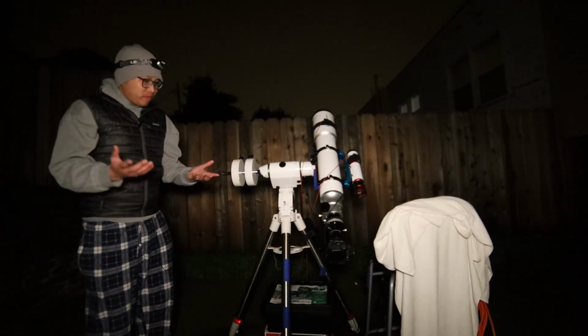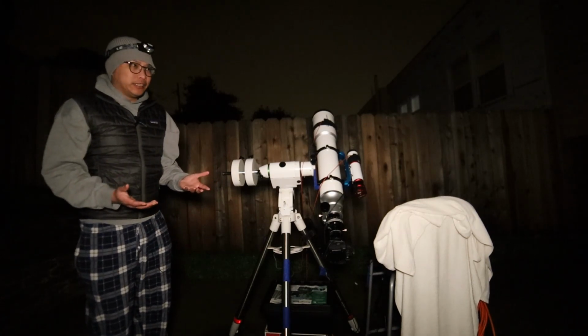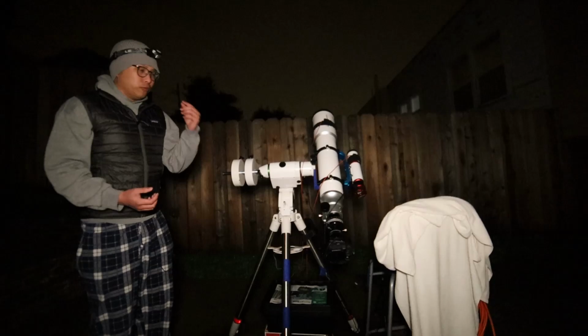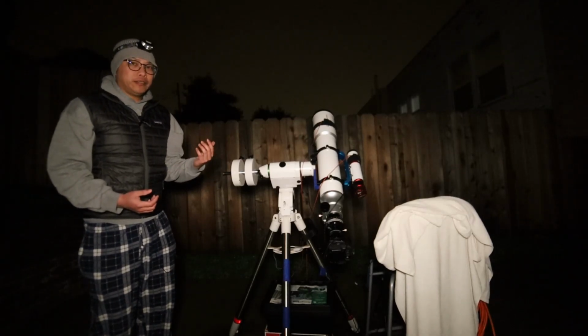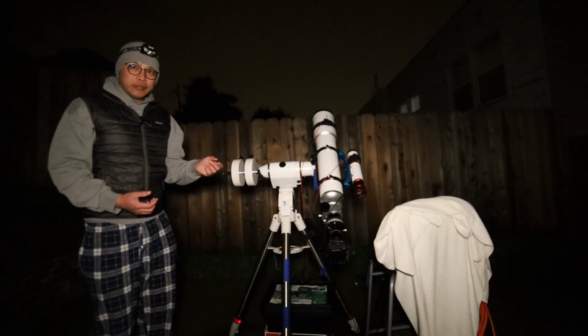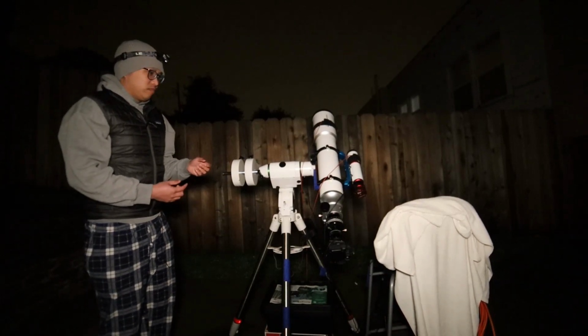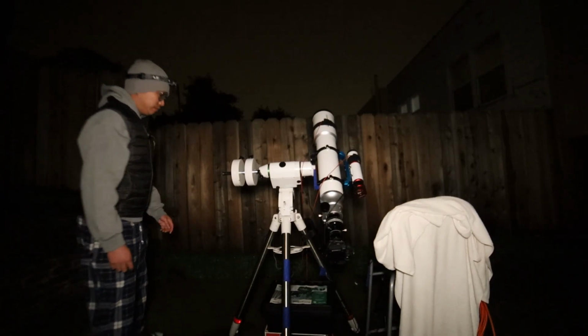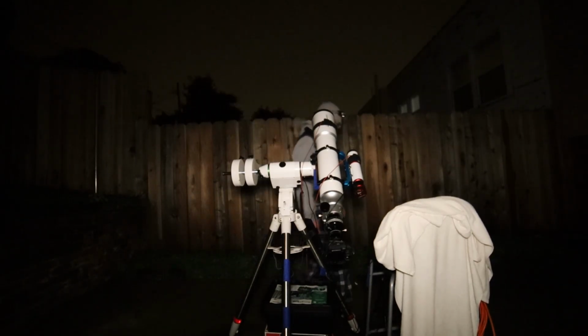So all I'm going to do is tell my mount to re-slew over to my target, and I'm going to tell it to force the meridian flip. And then all it's going to do is a 180, and that's basically it. So I'll demonstrate it for you here.